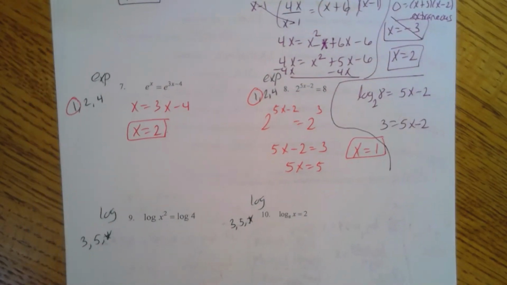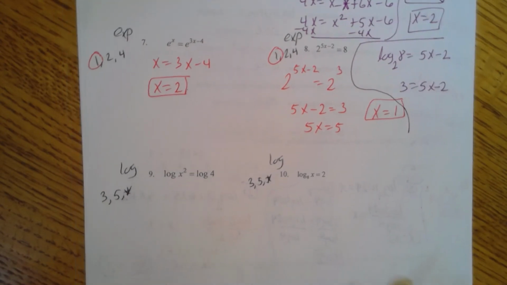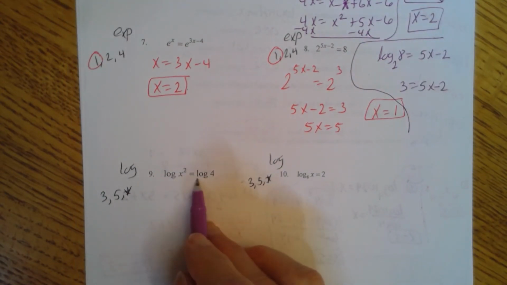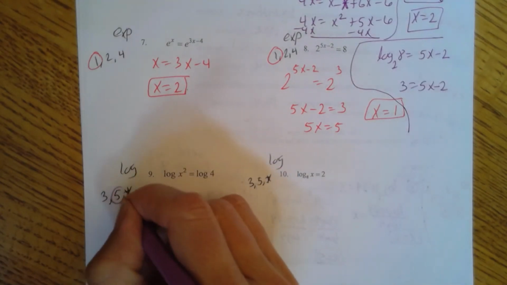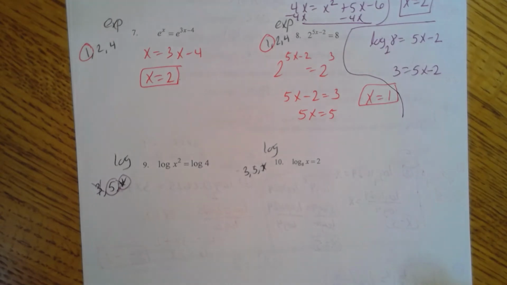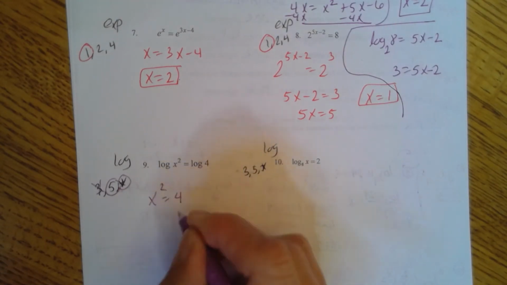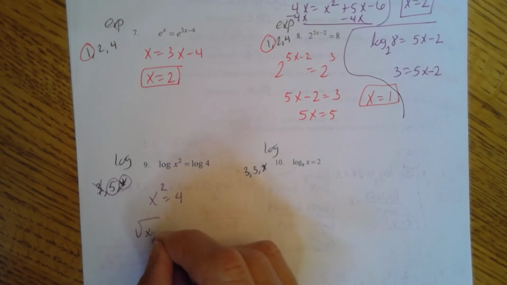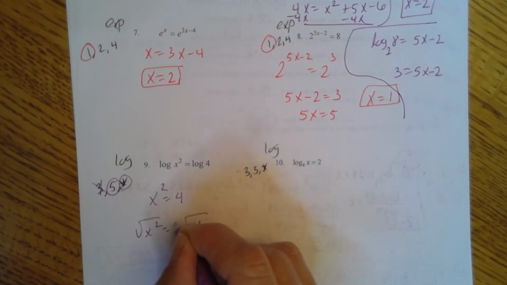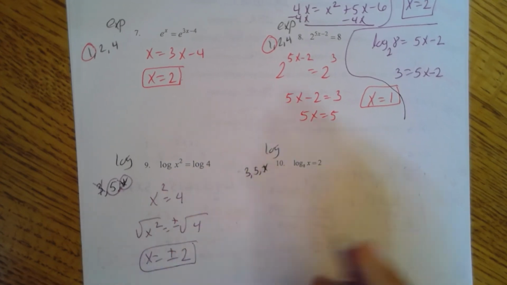All right, so now let's look at number 9. Now we're back to a log equation. For log equations, we're either going to have 1 log or 2. We have 2 logs, and so now we can use strategy 5 and asterisk, not strategy 3, because we had more than 1 log. So if the logs are equal, the arguments have to be equal, and then we're going to take the square root of the left and the square root of the right. But don't forget when you take the square root, you have to have plus or minus. So we get plus or minus 2.